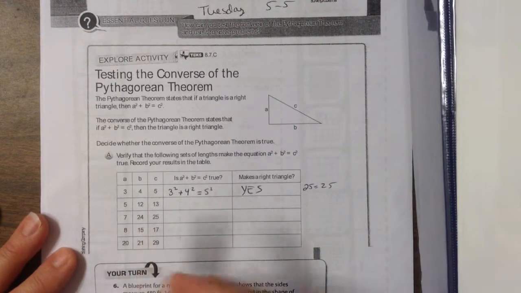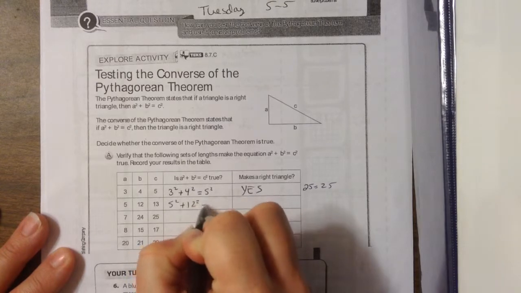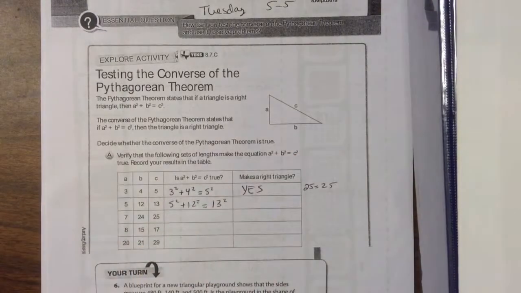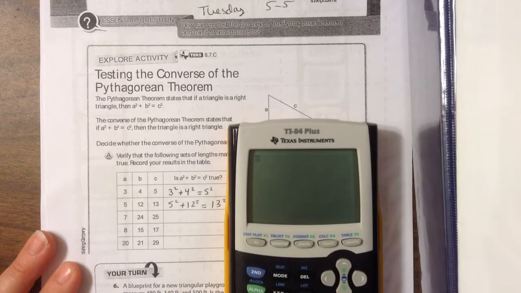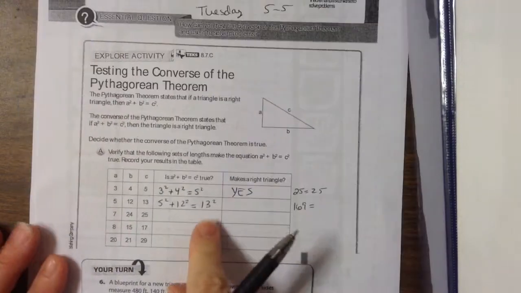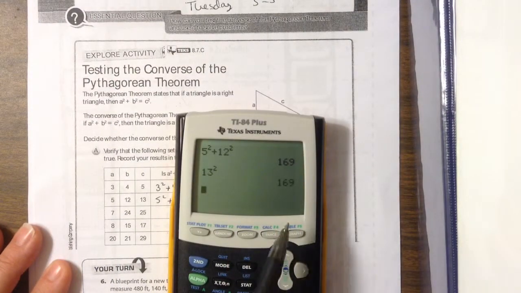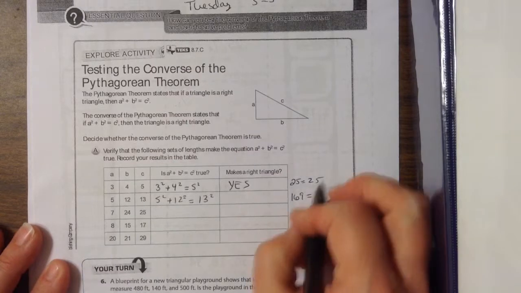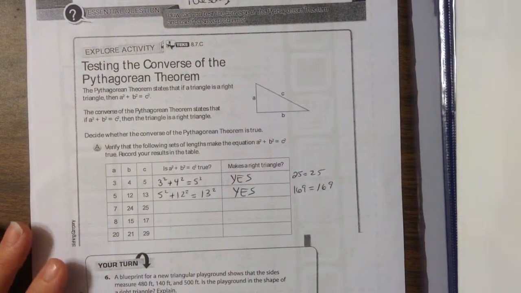Okay, and then again, plug in 5 for A. So 5 squared plus 12 squared. Does it equal 13 squared? Well, you can put all of this in your calculator at one time. 5 squared plus 12 squared is 169. And we want to know, does 169 equal 13 squared? Well, 13 squared is also 169. So since they equal each other, this makes a right triangle.